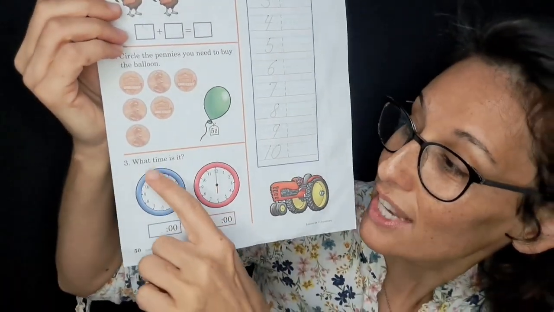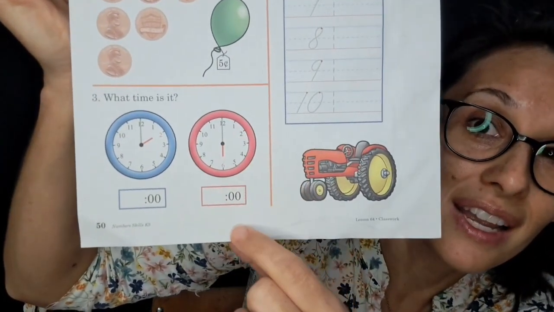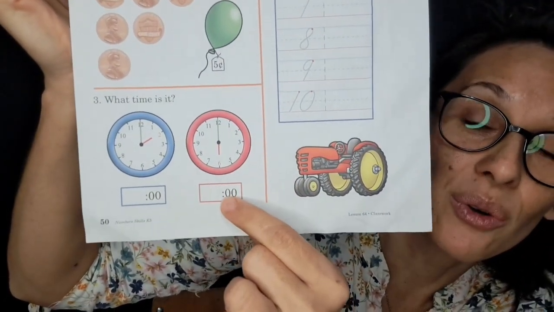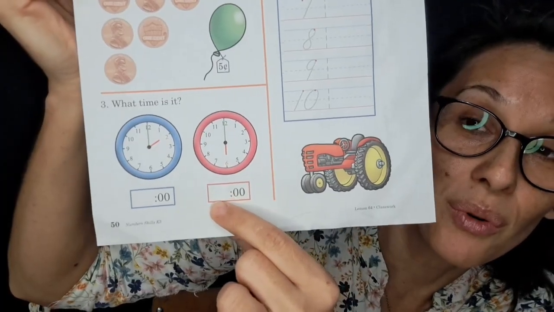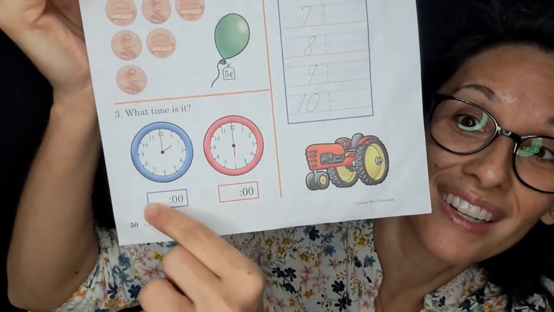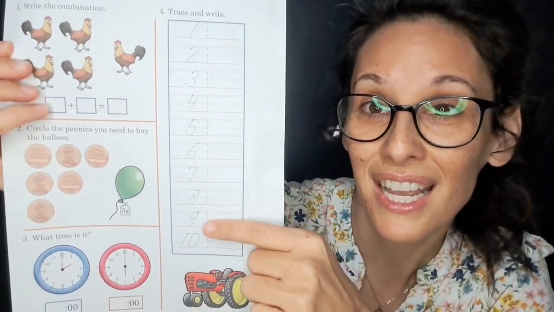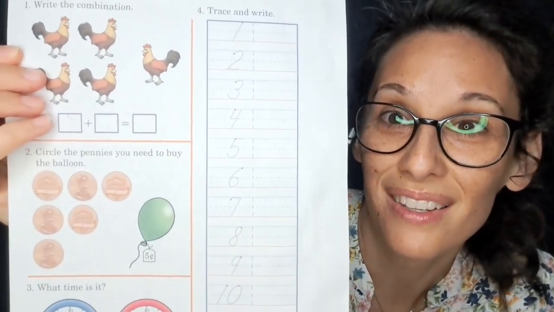And down here it says what time is it? And you're supposed to read the clock and write the time. The minutes are already there for you. You just need to put what? What goes there? The hour. And here you practice counting and writing the numbers. Okay, you can pause this video to do that.